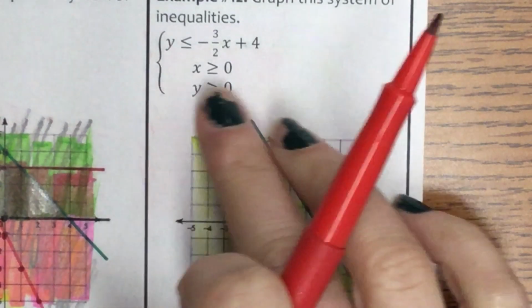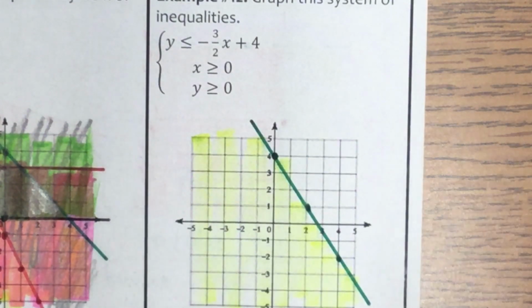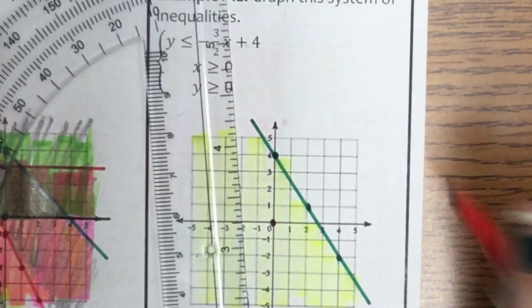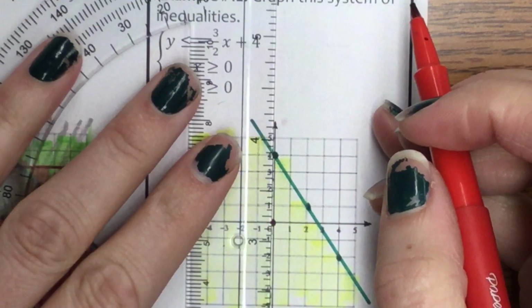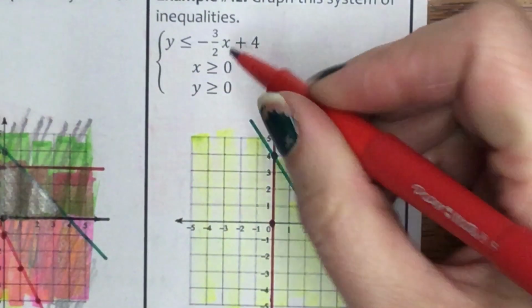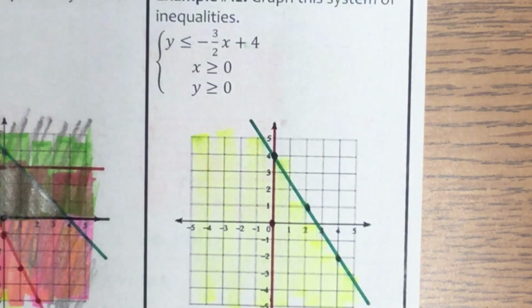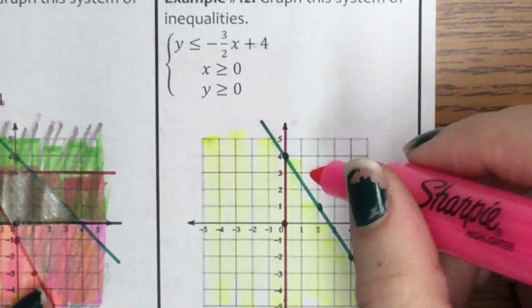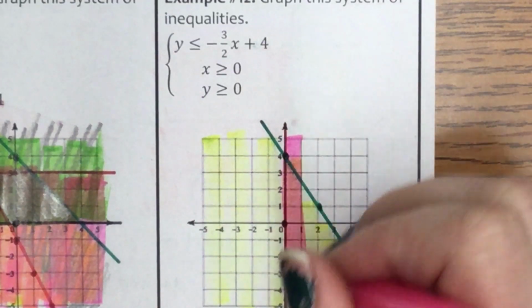Okay, next one, x is greater than or equal to 0. That is a VUX problem, vertical line at x equals 0. So find x equals 0, that is here. Vertical line through that. Okay, again, this is the only time we're tracing the axis is if the number is a 0. Greater than or equal to means we are shading to the right of a vertical line, which is here.